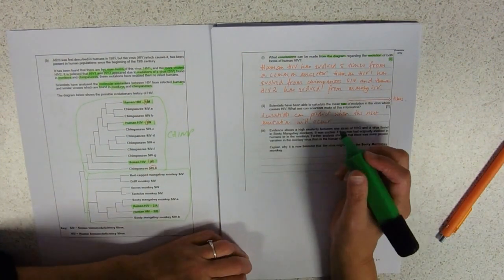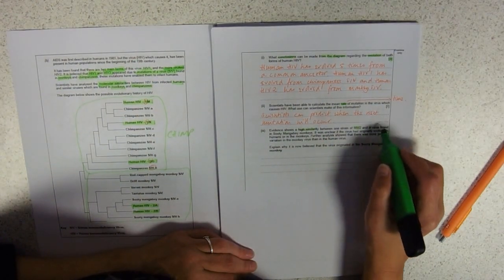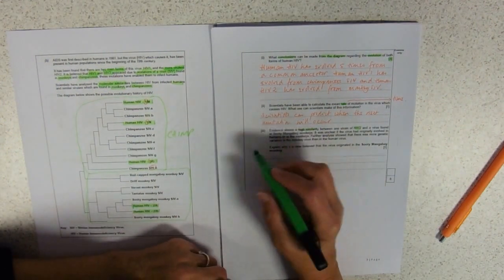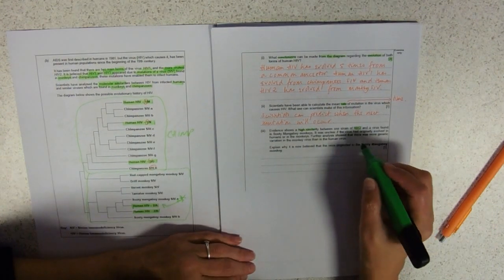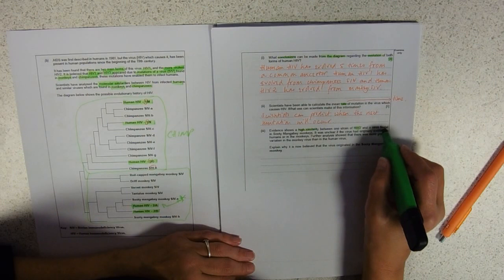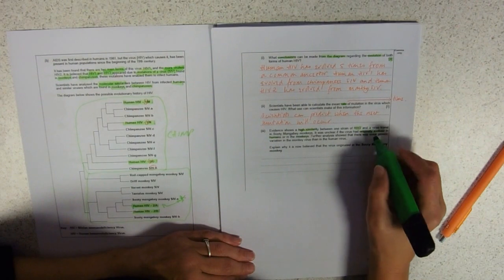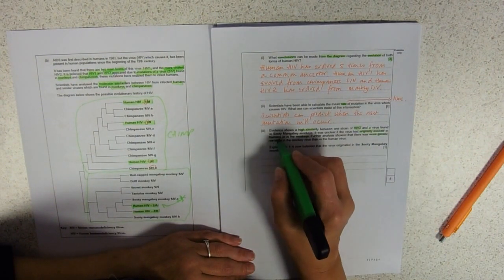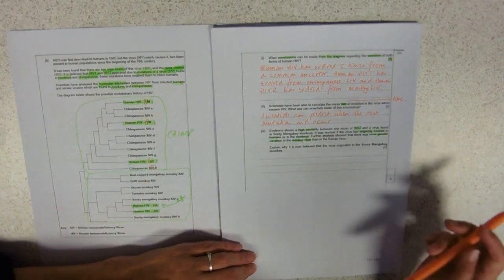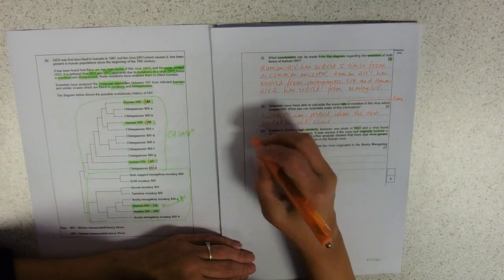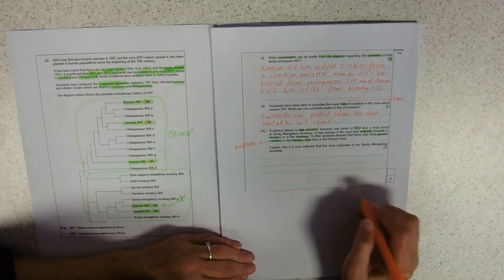Evidence. Part 3. Evidence shows a high similarity between one strain of HIV-2 and a virus found in sooty mangabey monkeys. No, that's that one there. So that's obviously that there. It was unclear if it had originally evolved in humans or monkeys. Further analysis shows there's more genetic variation in the monkey virus. So, we're thinking now, where does that variation come from? So we're thinking about mutation. And we stuck it along a timeline.